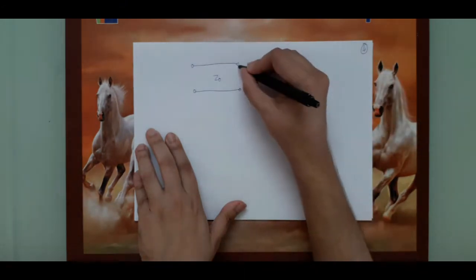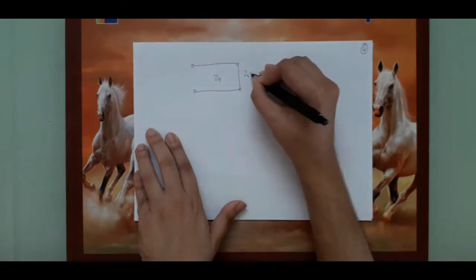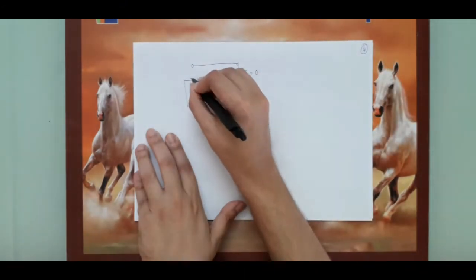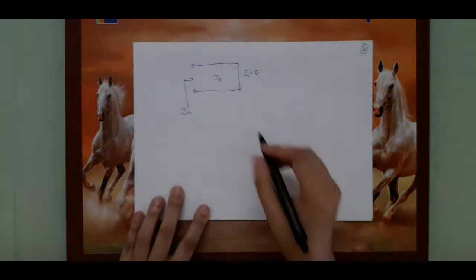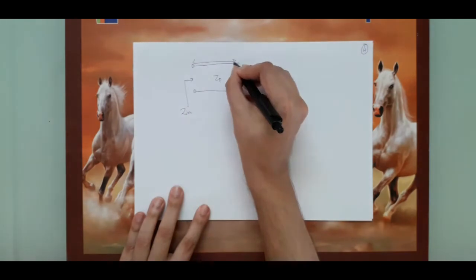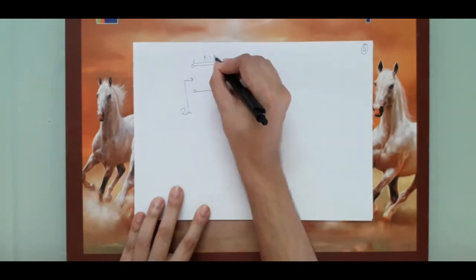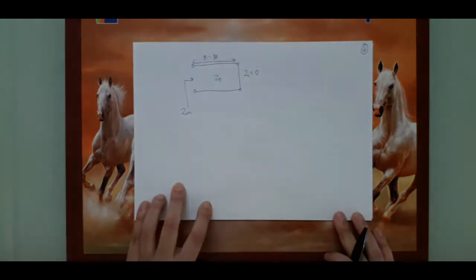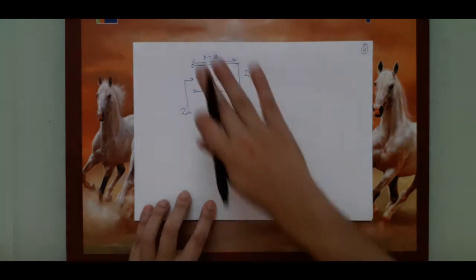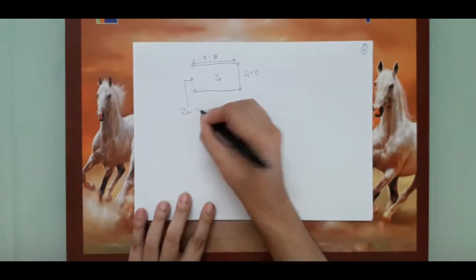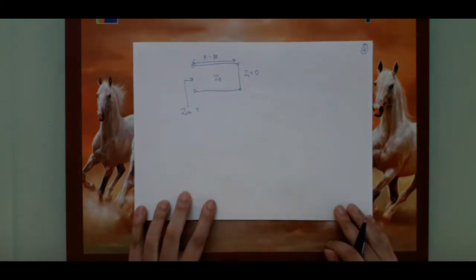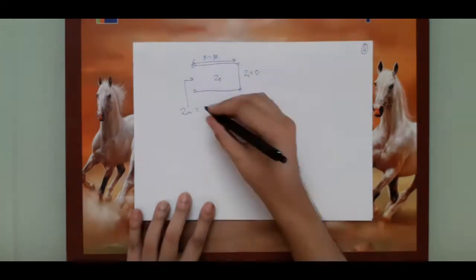Again lossless, ZL is 0, Zin. So this is theta equals beta L. Let's not get into the exact length of the line at this point, but rather formulate what the input impedance is going to be.